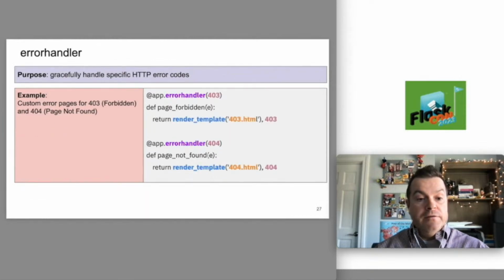Okay, error handler. So this is a really graceful way to handle specific HTTP error codes. I really like using this to create custom error pages that allow you to have links to get back to the home page or get back to some common point in your application. So you use the error handler decorator, passing in a specific error code, and then you can render a template like I do in these examples here, and it just gives a nice feel to the web application.